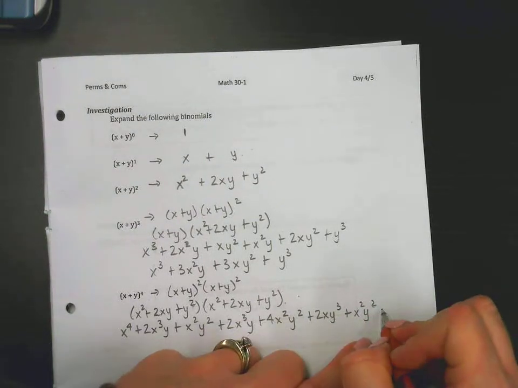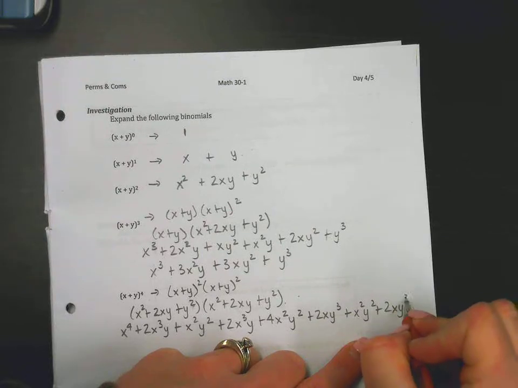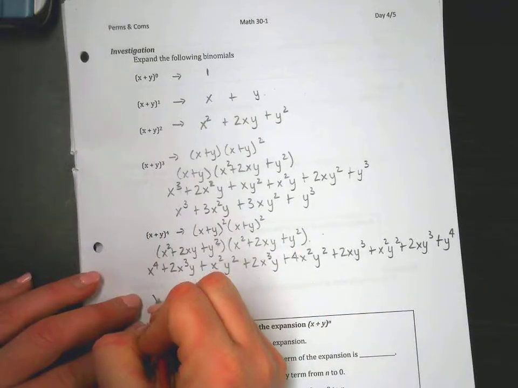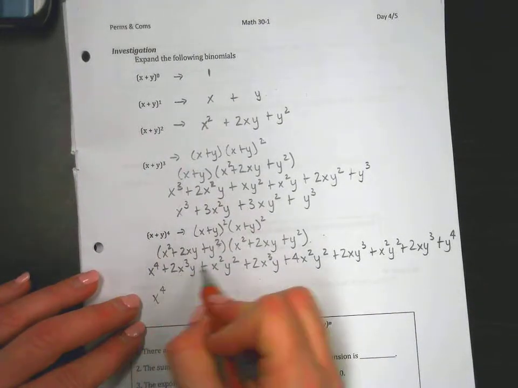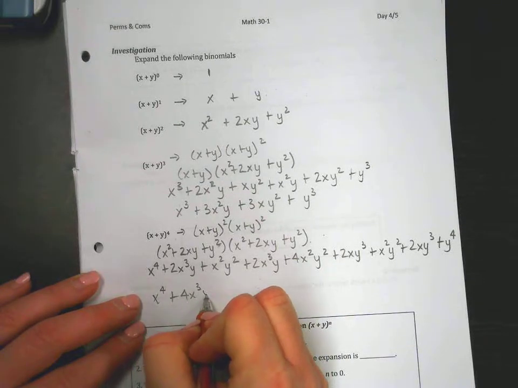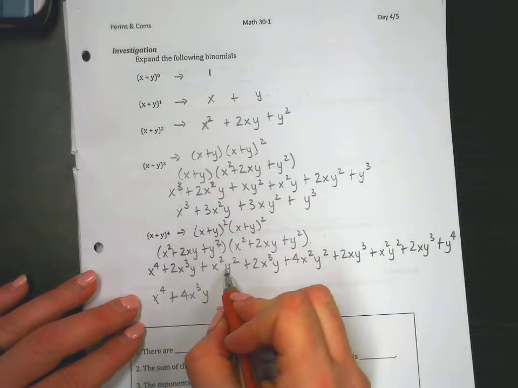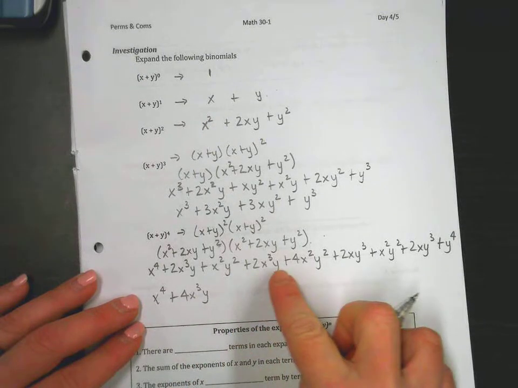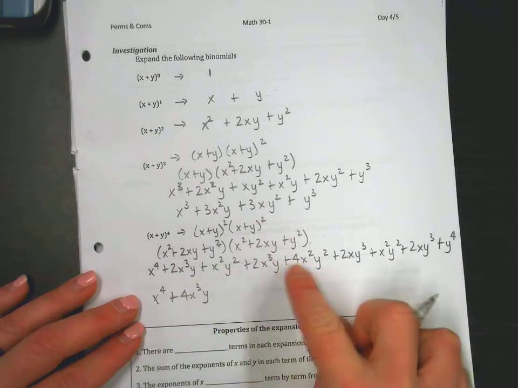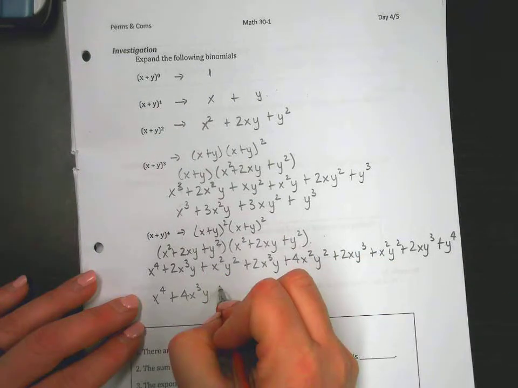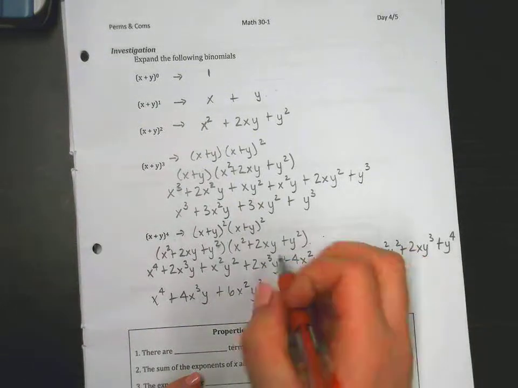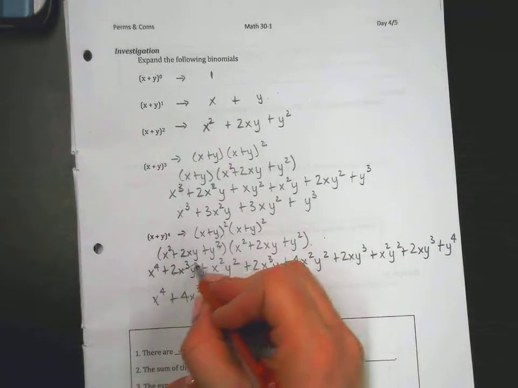So I have an x to the fourth. My x cubed y, x cubed y, I have 4 of them. How many x squared y squareds do I have? I have 1, 4 here and 1 here, so I have 6 x squared y squared. And then I have 4, so these are gone. It's easier if you start canceling. And then I have 4 of these, xy cubed, and then I have 1 of these.